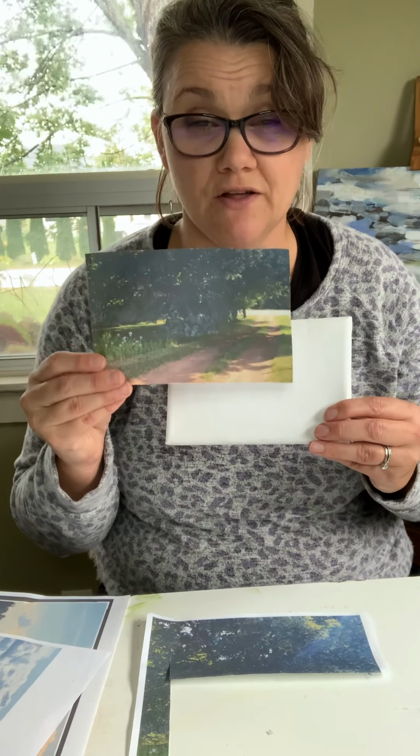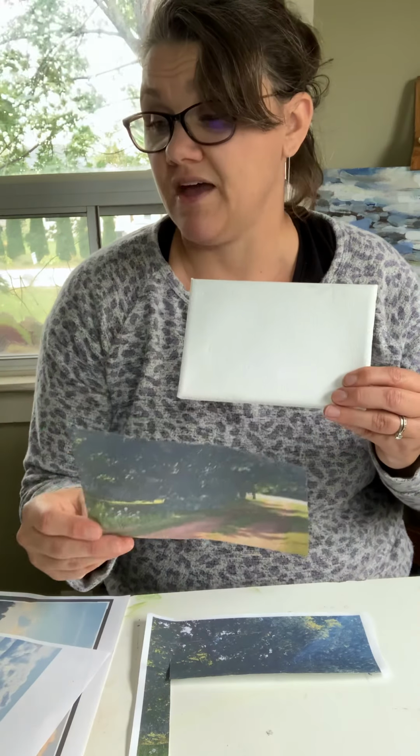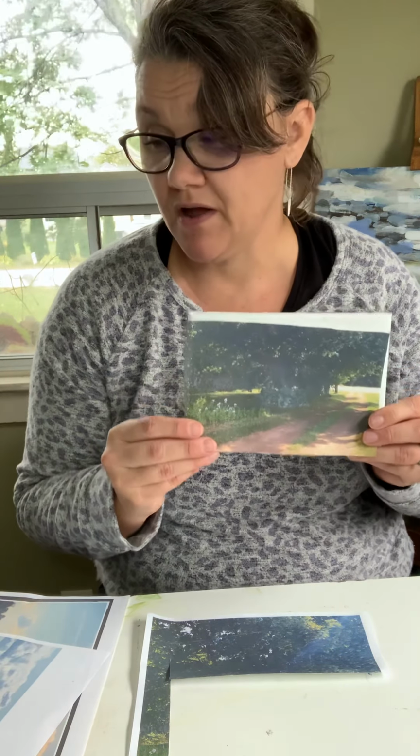So once you've found your photo, you're going to get a black and white or a color photocopy of it, and then you're going to make it the size that you need for your canvas or paper. And once you've done that, you're ready to transfer your image.